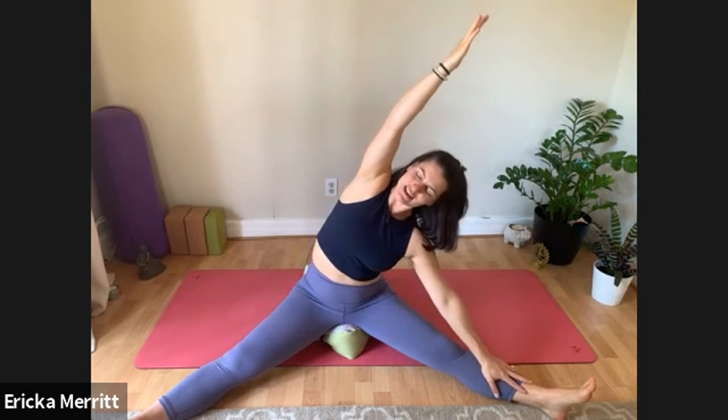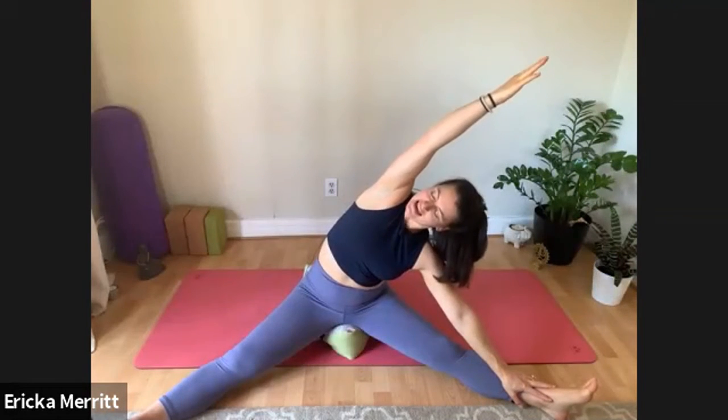So inhale the right arm up towards the sky. Take your left hand just on top of the left thigh. And don't try to make this leg position too much. Keep the leg position in a comfortable place so that you can really think about the ribs lifting off of the pelvis on the right side as you slide your left hand down your left leg.